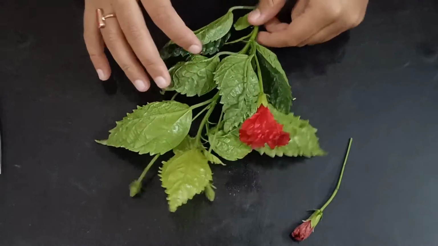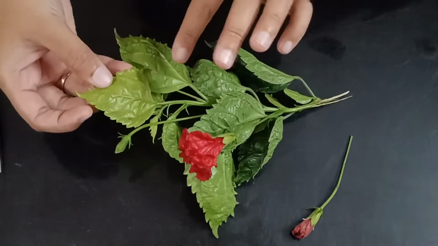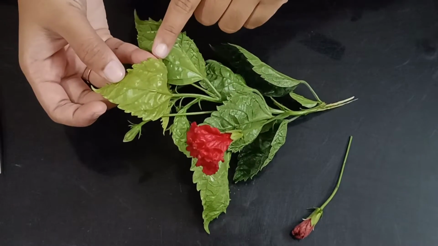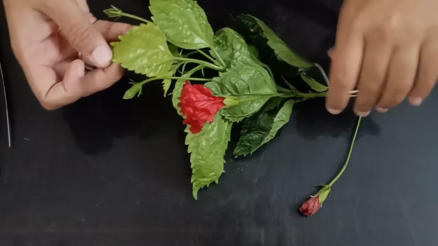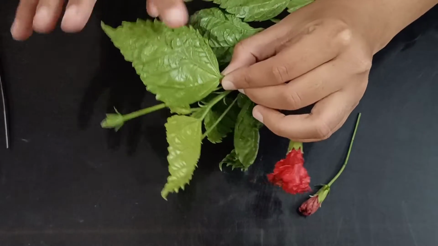Okay, so I'll be explaining all of this. Also, with an example, I am telling you about the leaves. You can see here. About the leaf, you can see this is the leaf, this is the back portion of the leaf, right?